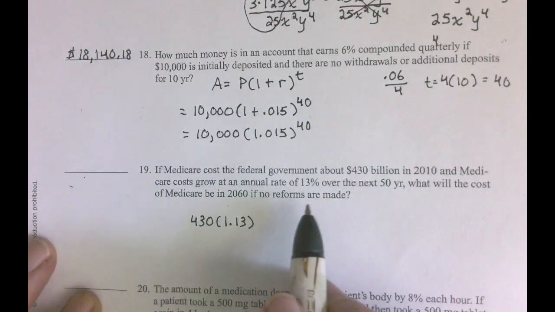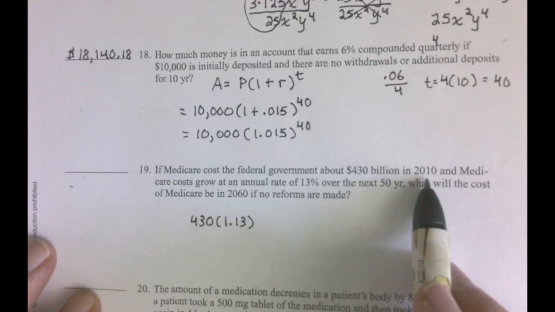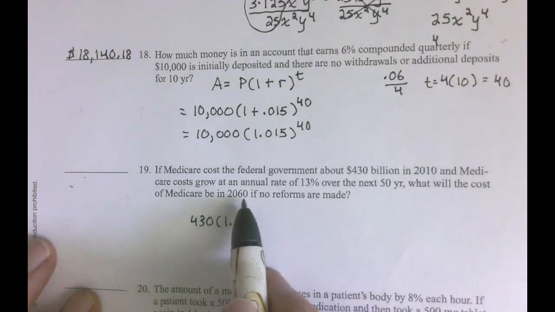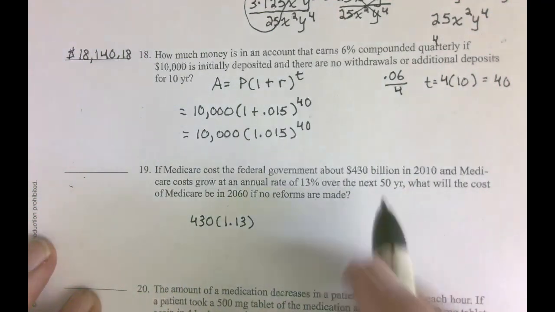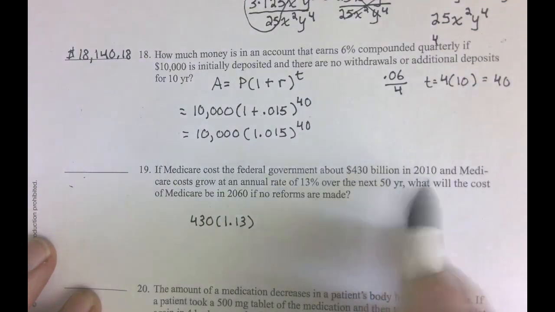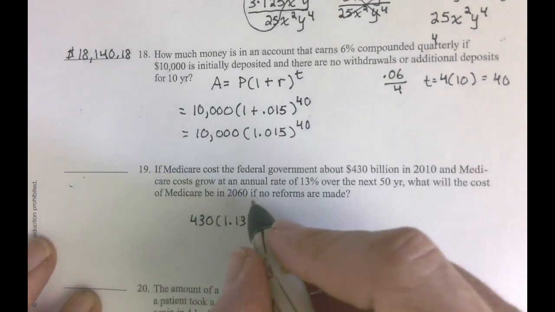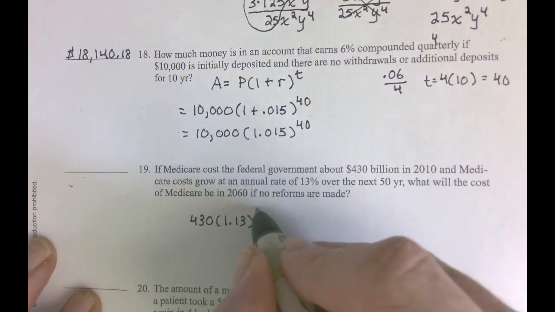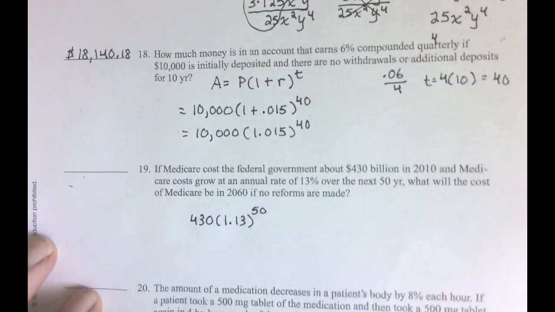And then the years, well, how many years pass between 2010 and 2060? 50, right? 2060 minus 2010 will be 50 years. So here is our formula right there.